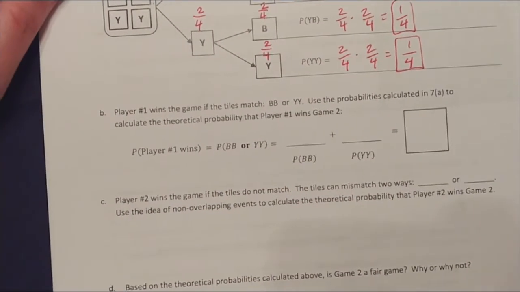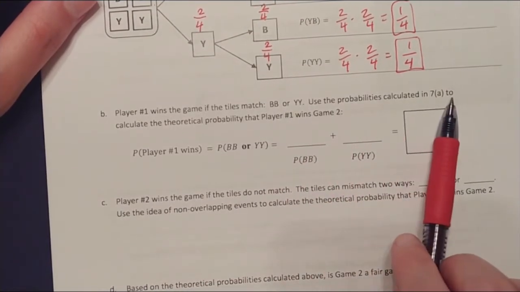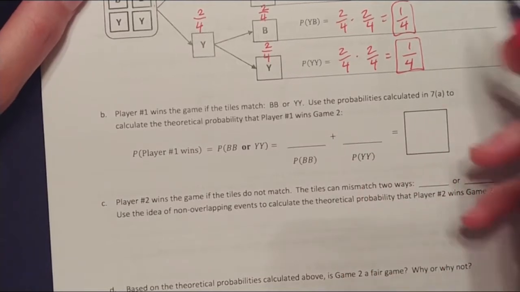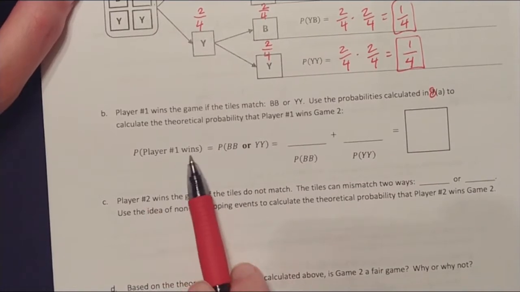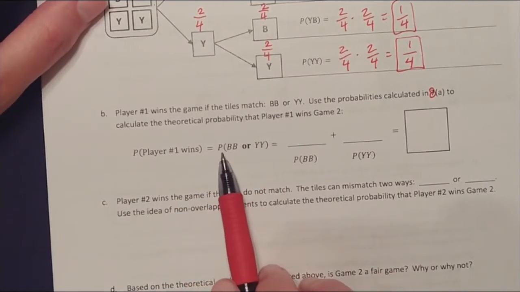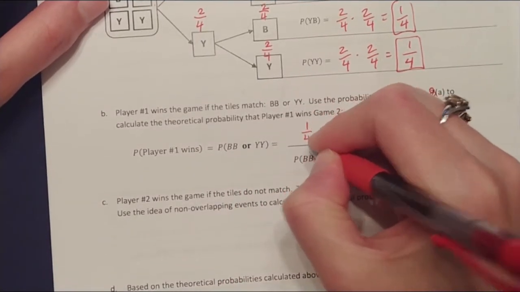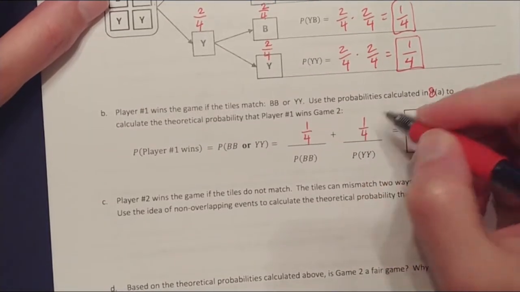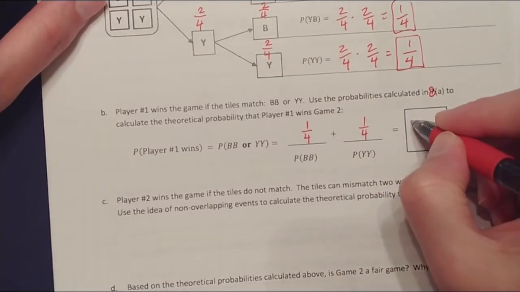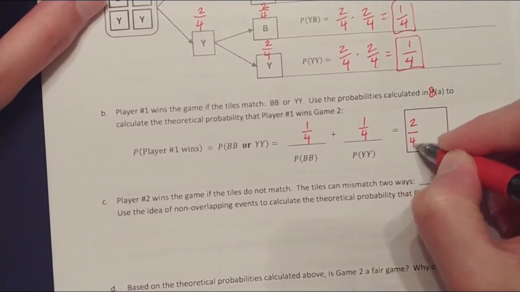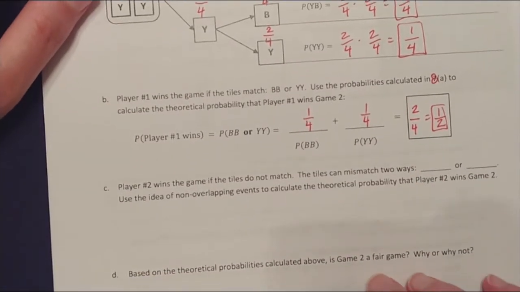So, player 1 wins the game if the tiles match. So if we have the 2 blues or the 2 yellows. Use these probabilities calculated, I guess this should say 8A, not 7A. So, if player 1 wins, we have the probability of this one or this one. So the probability of the 2 blues is 1/4, and the probability of the 2 yellows is 1/4. And now, because these do not overlap, we just add them together, which gives you 2 out of 4, or 1/2, which means you have a 50% chance.